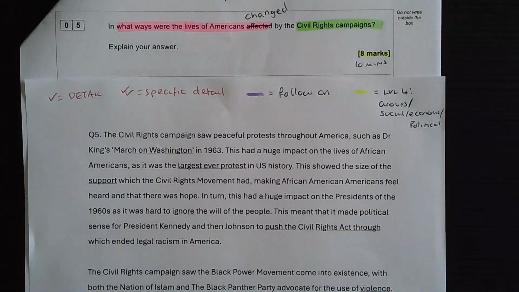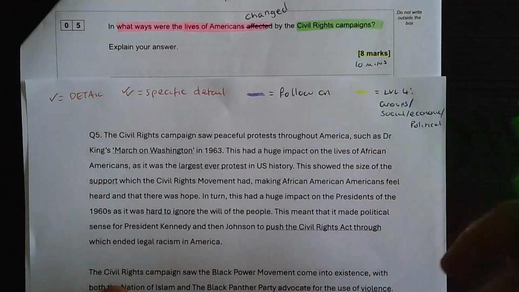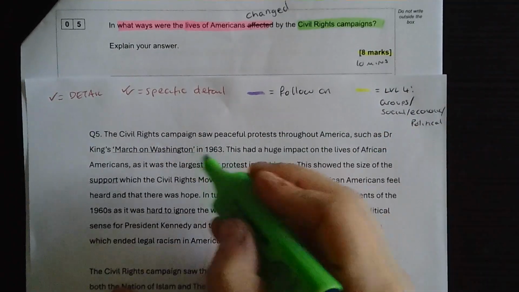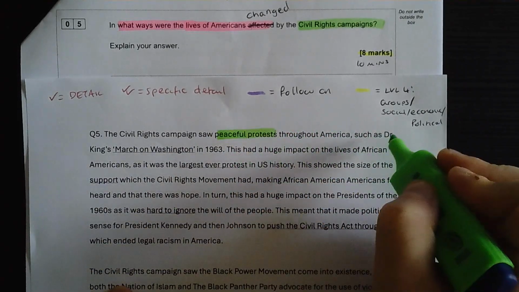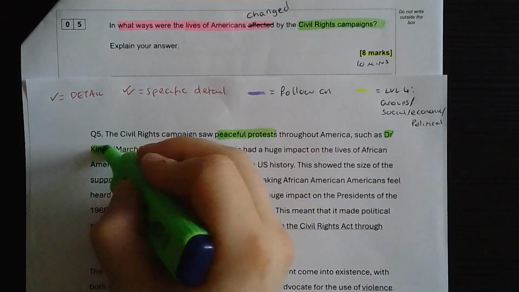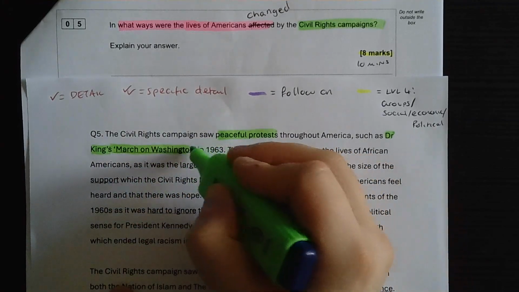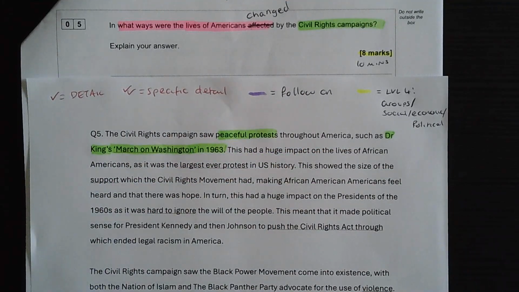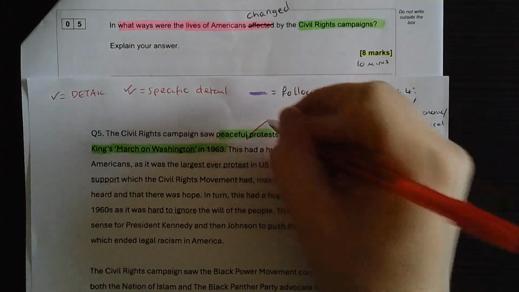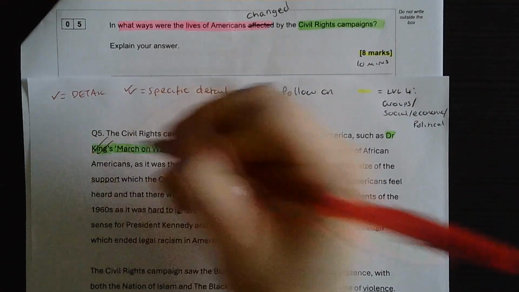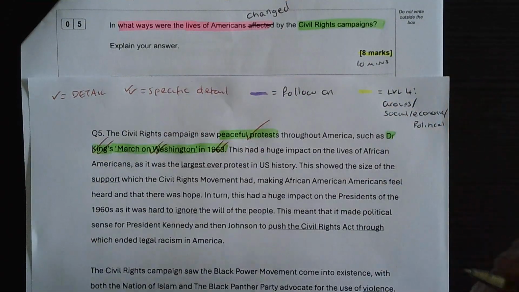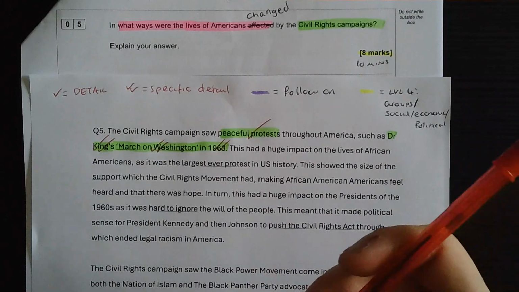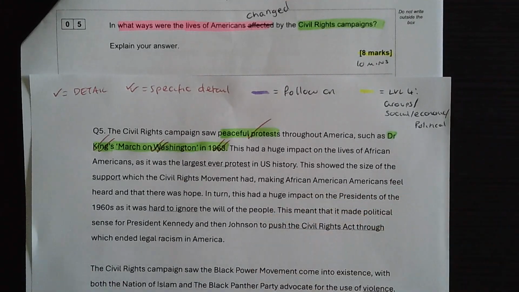So let's start off then. I'm just going to start off by telling the marker what I know about the Civil Rights Campaign. So the Civil Rights Campaign saw peaceful protests throughout America, such as Dr. King's March on Washington in 1963. So we can see straight away there, we've got peaceful protests, we've got Dr. King, so Martin Luther King, his March on Washington in 1963. Straight away that's picking me up 2 marks because of the level of detail that's there.